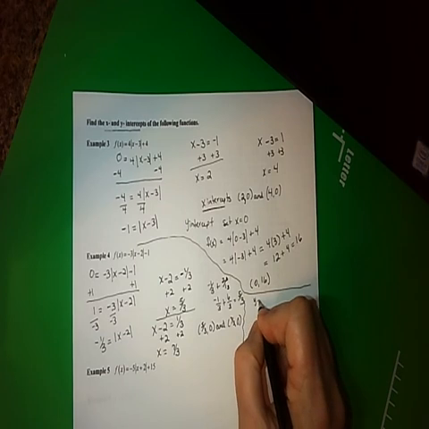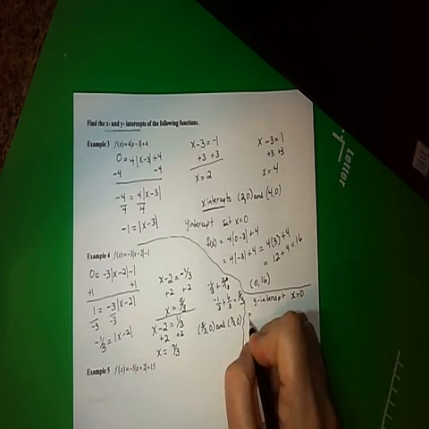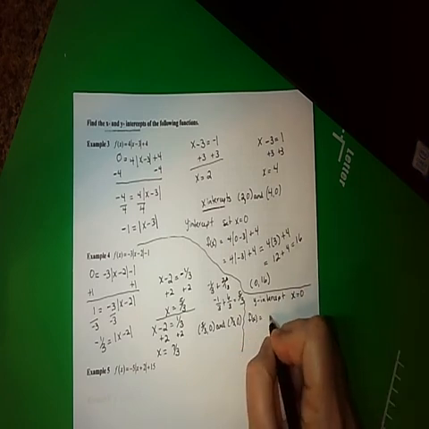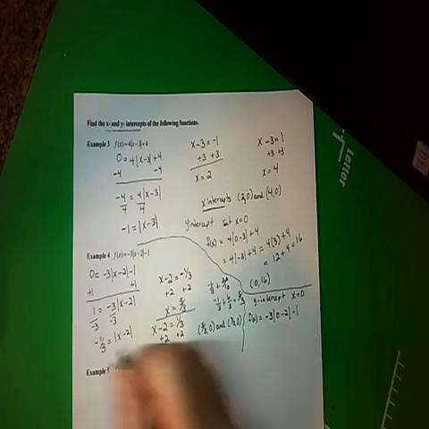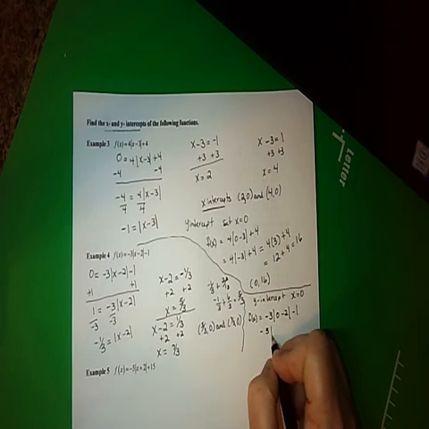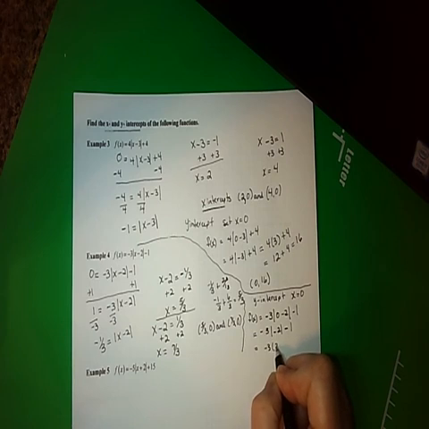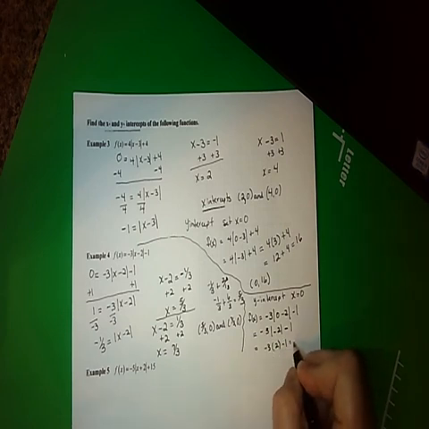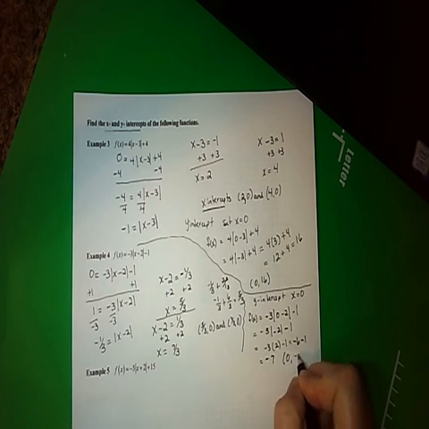And the y-intercept, again, I'm setting x equal to 0. So I have f of x equals negative 3 times the absolute value of 0 minus 2, minus 1, because I always go back to my original function. So negative 3 times the absolute value of 0 minus 2, which gives me a negative 2, minus 1. The absolute value of negative 2 is positive 2. Negative 3 times 2 is negative 6 minus 1, which gives me negative 7. So my y-intercept is 0 and negative 7.